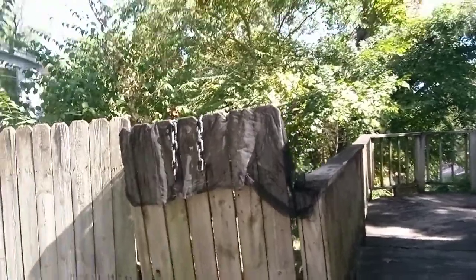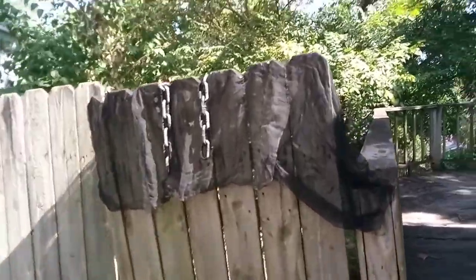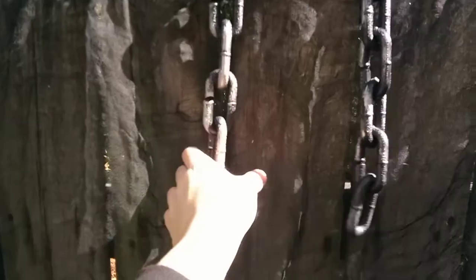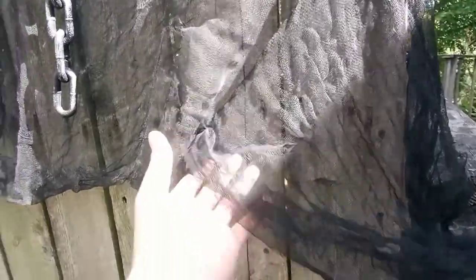All right, and here is the front entrance right here. Oh yes, I put some decorations on it. I put a chain through the entrance area right here, and some black fabric that I got right here. Yeah, some black fabric. You know, it definitely fits in with the entrance area.